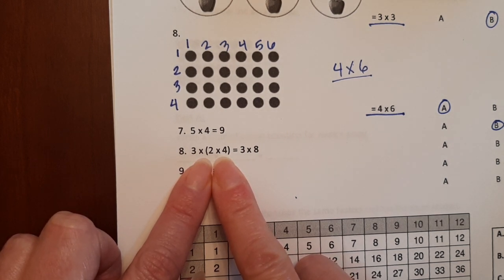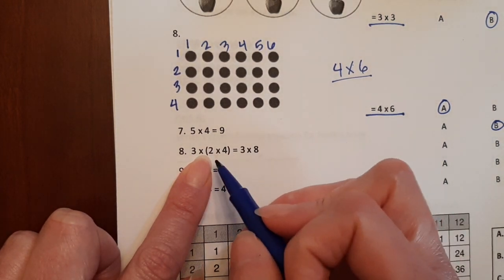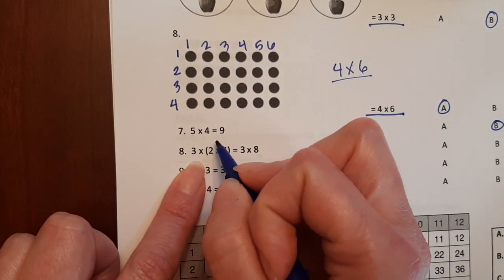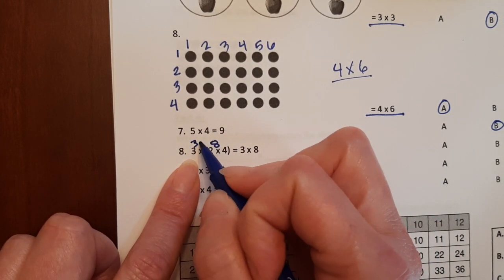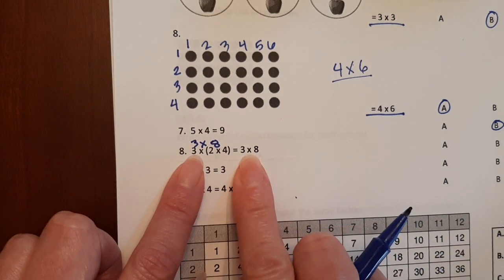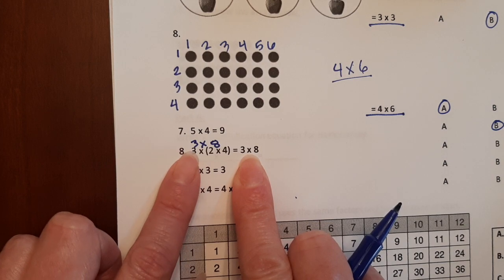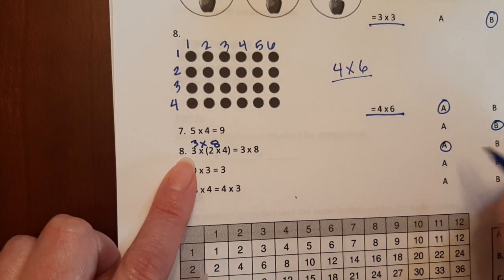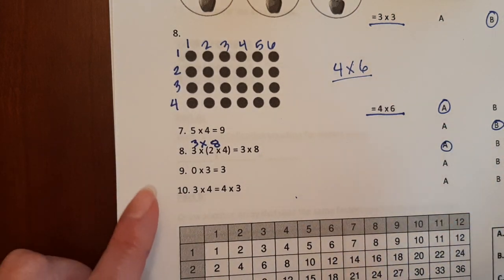I'm going to look inside the parentheses because that's the first set of factors that I'm going to multiply. So 2 times 4 equals 8. So the new equation would be 3 times 8. And if I look over here to the other side, is that what is written over here? Yes, it is. So this is true. I don't need to solve any further. That's all I needed to determine.